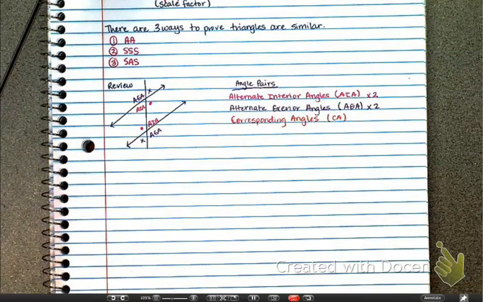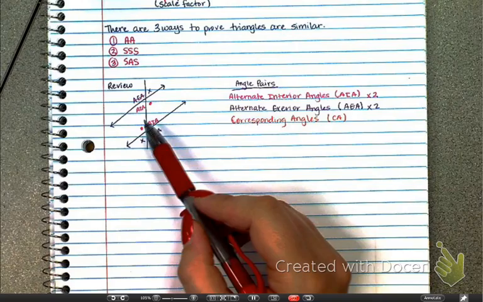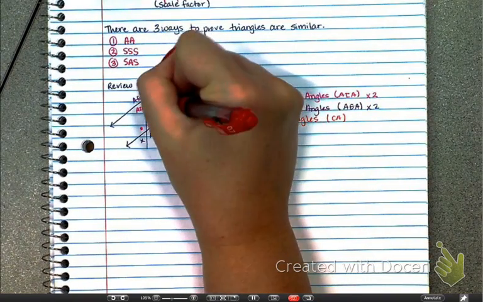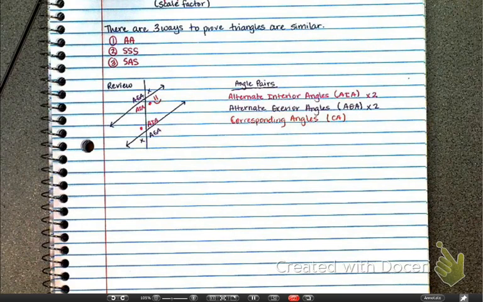How many sets of corresponding angles are there? Where are the corresponding angles? The line that makes 20. So if I say that this is a corresponding angle, my happy face, where would I put the other happy face?